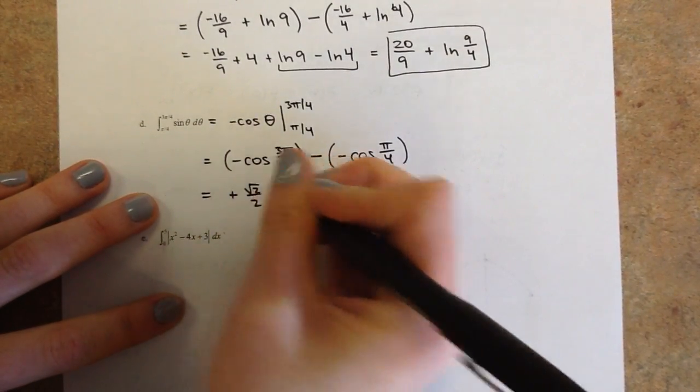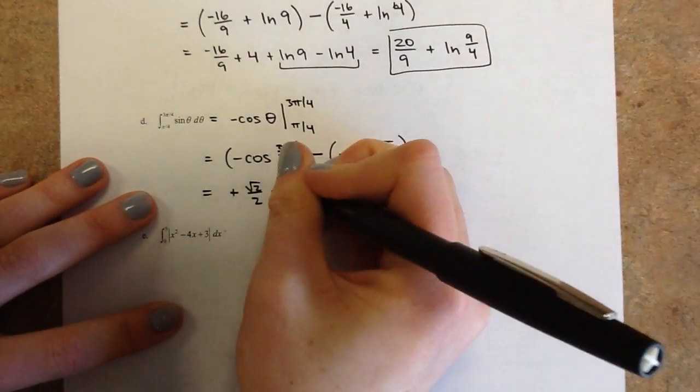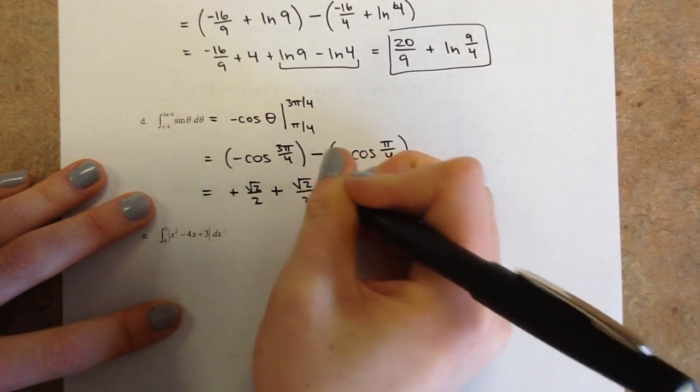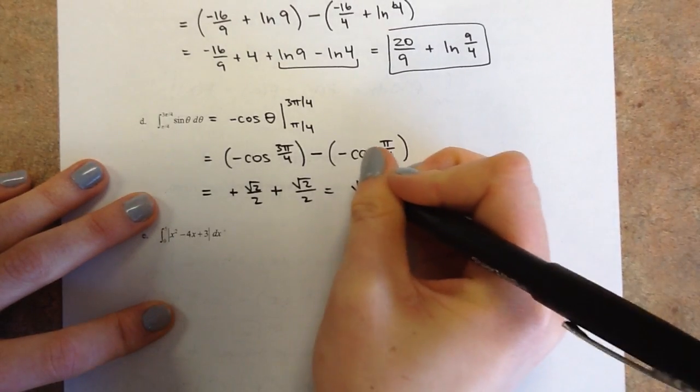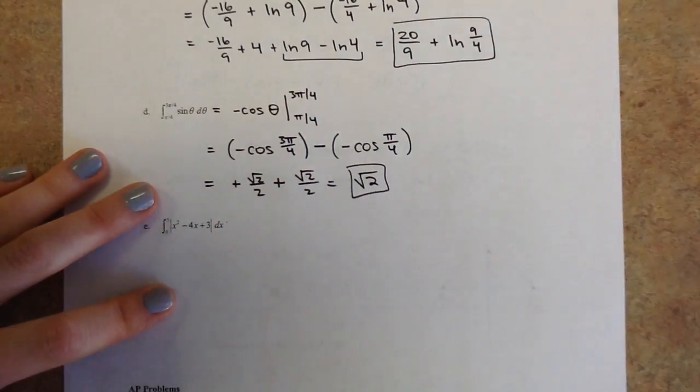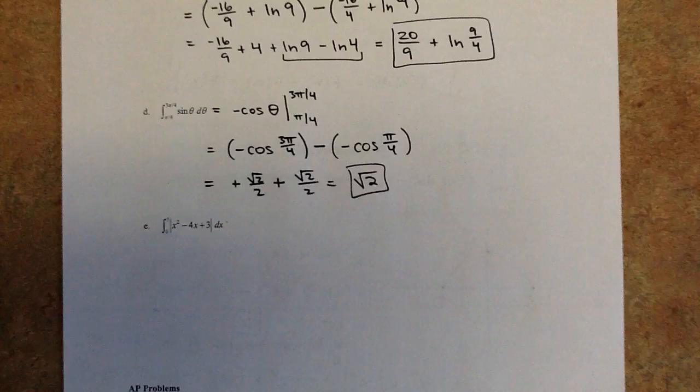And then minus a negative, and the cosine of pi over 4. We should know that is root 2 over 2. Okay, so when I add those together, I just get root 2. Because it would be like 2 root 2 over 2. And the 2's would cancel.